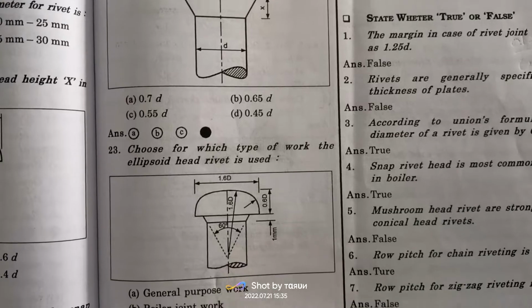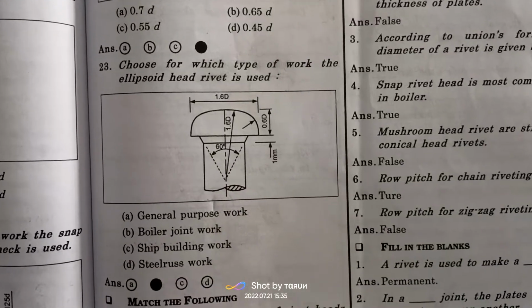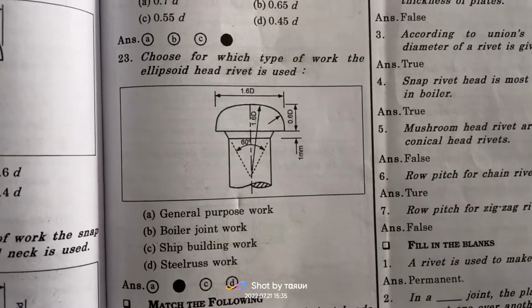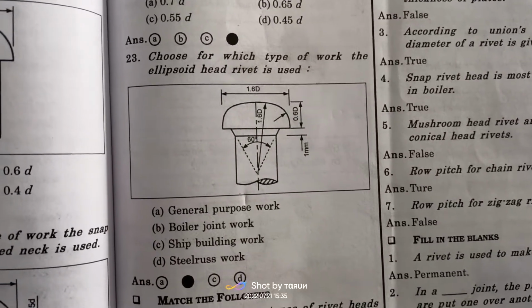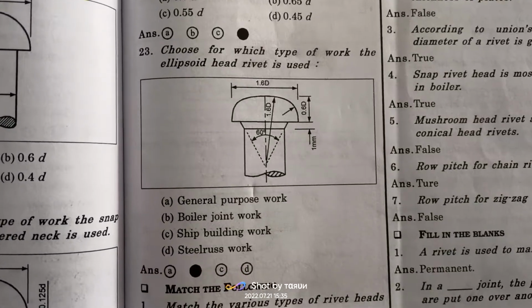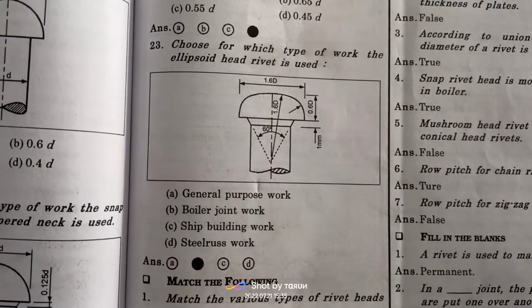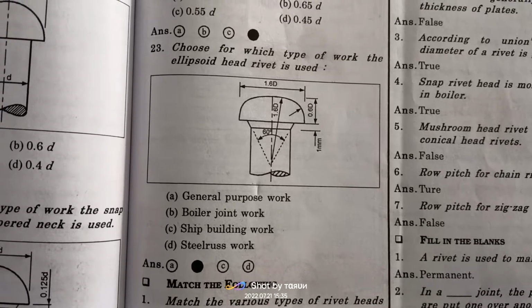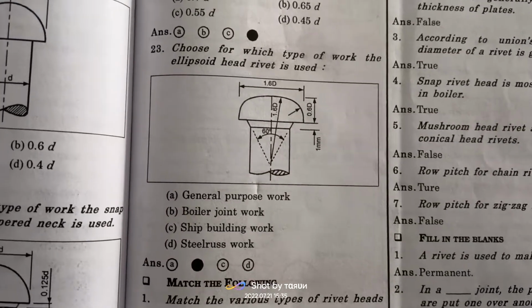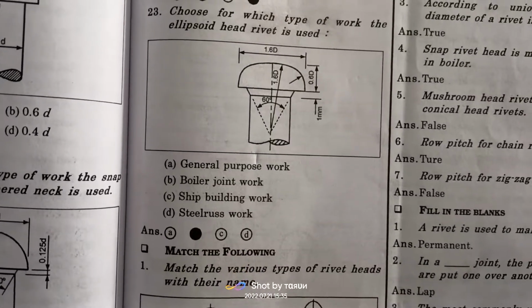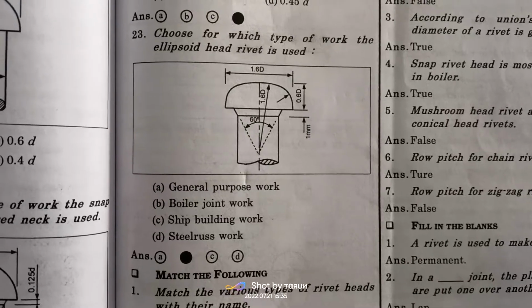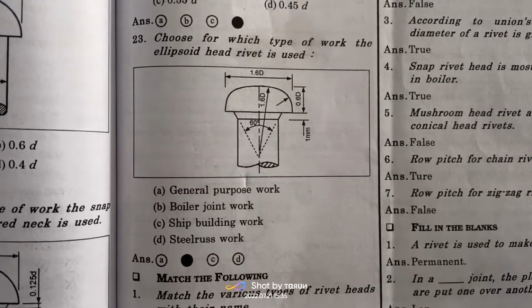Next, question number 23. Choose for which type of work the ellipsoid head rivet is used. So you can see the head is ellipse type. General purpose work, boiler joint work, ship building work, steel truss work. So it is boiler joint work.